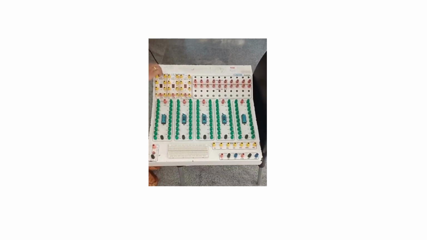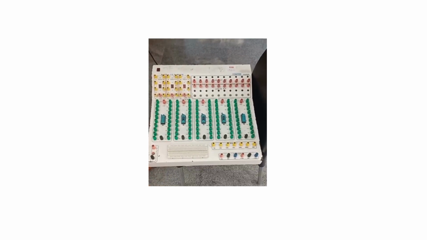While rigging up the circuit, always make sure that the IC trainer kit is switched off. Now let us start rigging up the circuit.